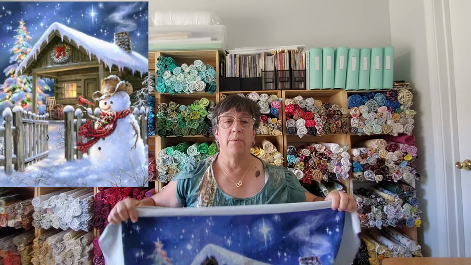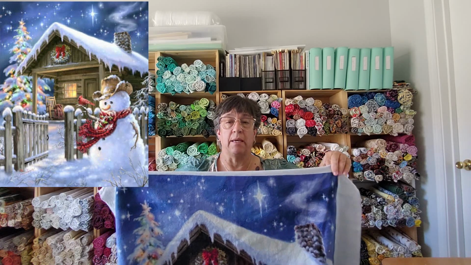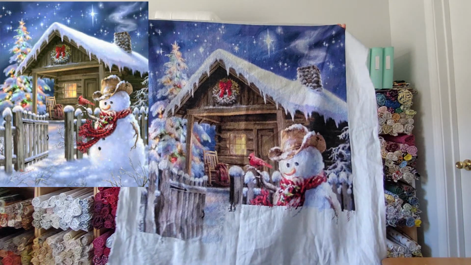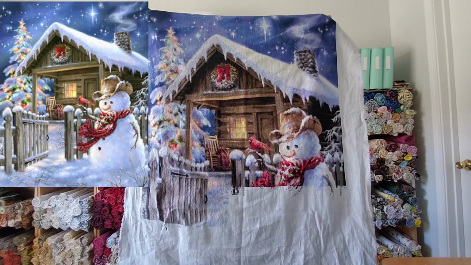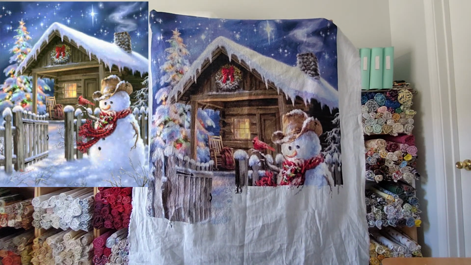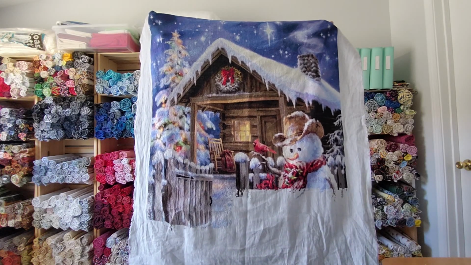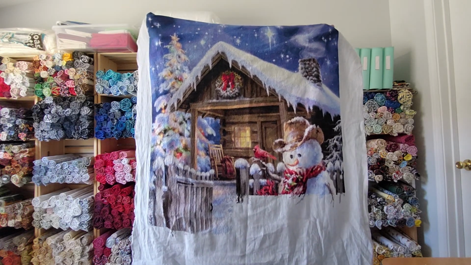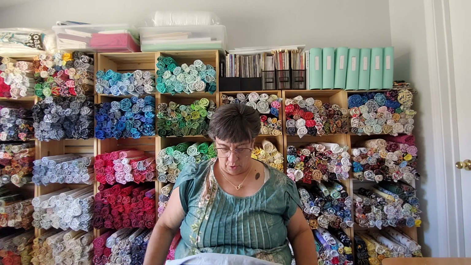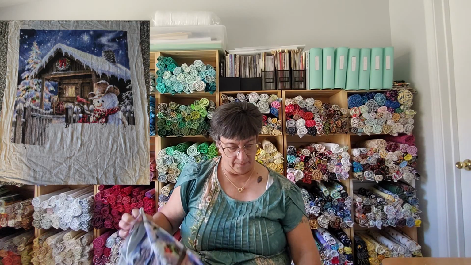Okay, so here we go. This old big one. That is how far I've gotten. I will pop a picture in so you can see where the progress was made, and then I will bring it closer so that you can see.